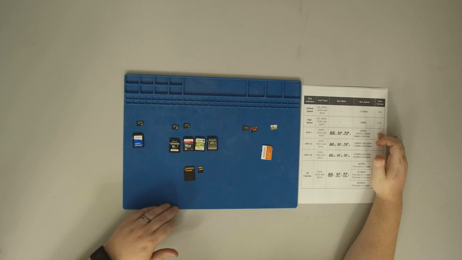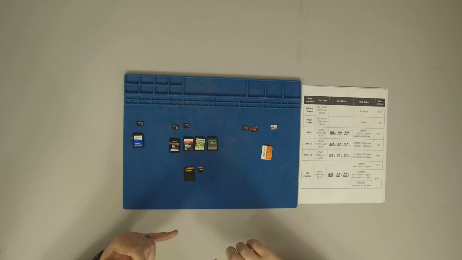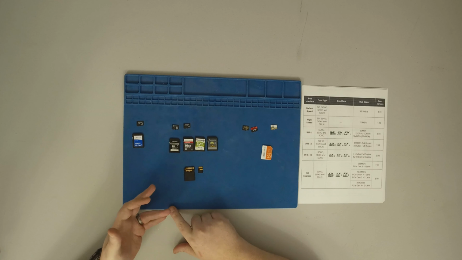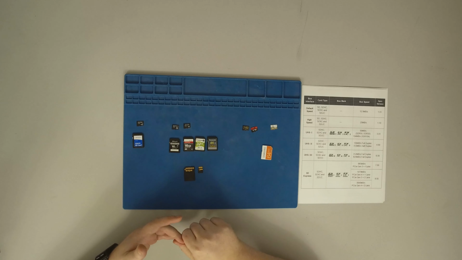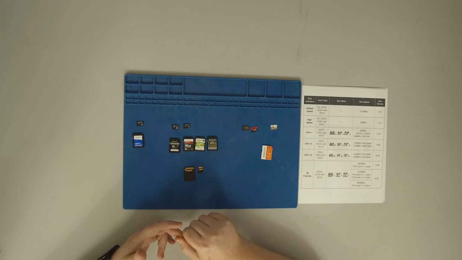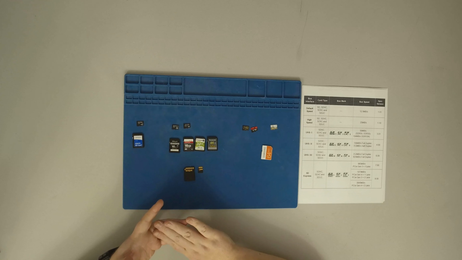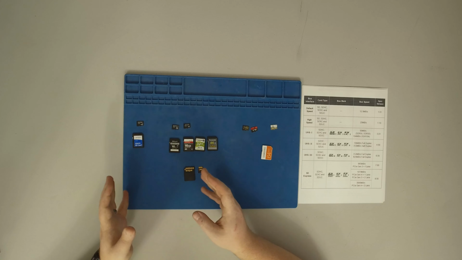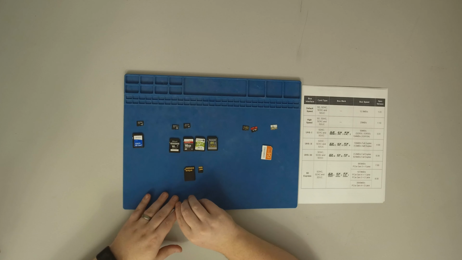UHS-I was the next one that we saw added. Most of our phones, modern laptops, my 4K camera are all UHS-I class devices. And depending on if this is a SDR or a DDR transfer rate, we can talk to it at up to 104 megabytes a second.